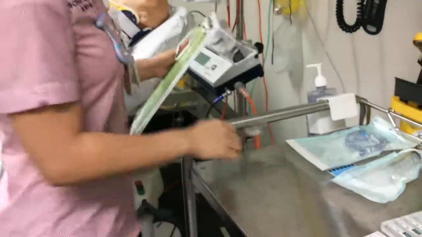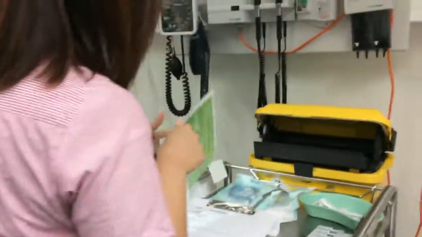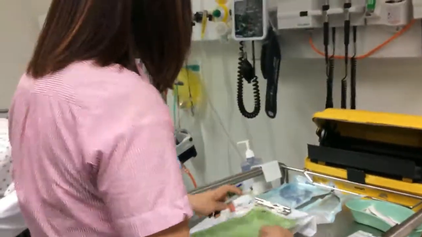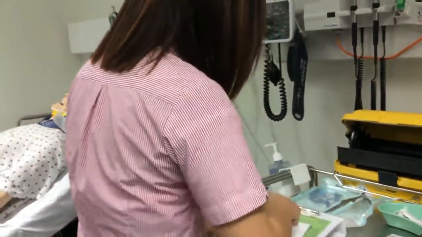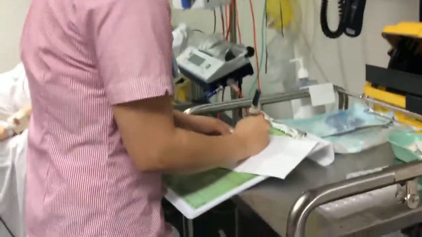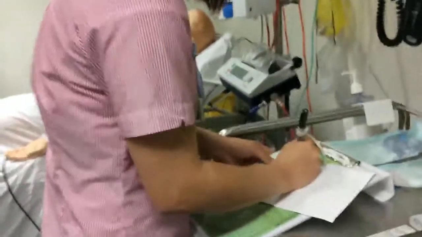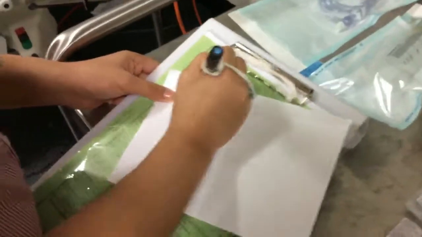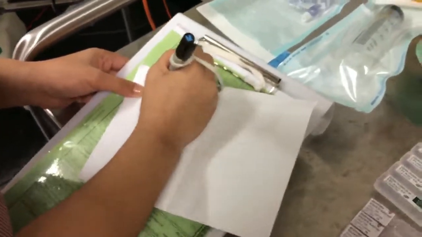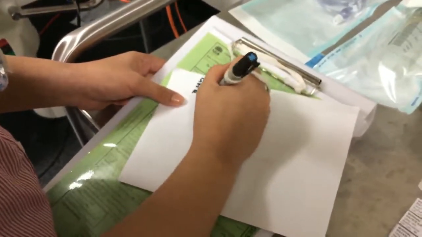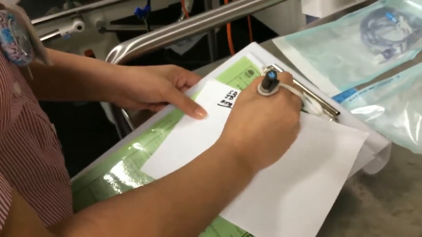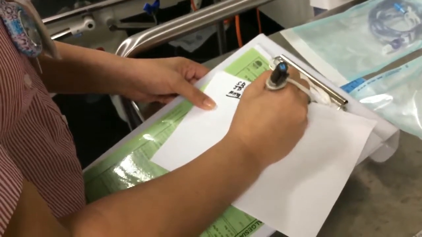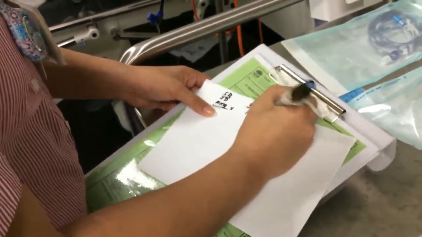So I'm gonna do the computation. Required is 50 milligram per ml times 2.